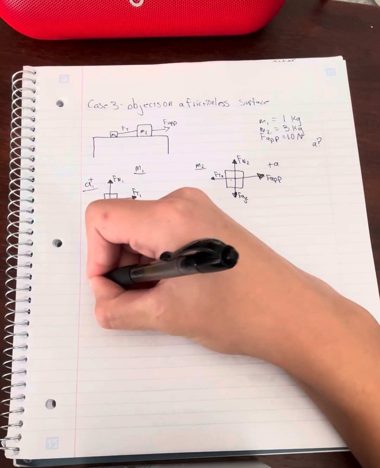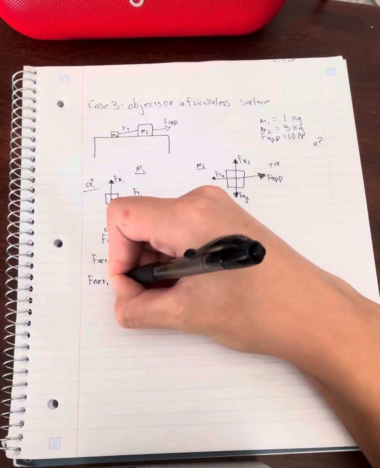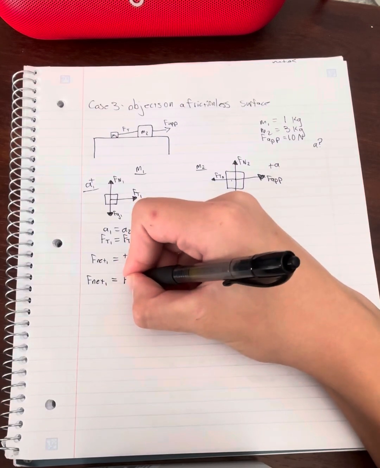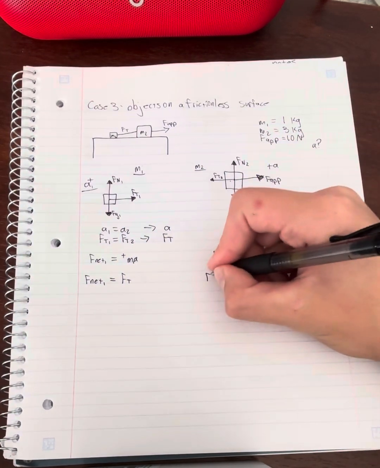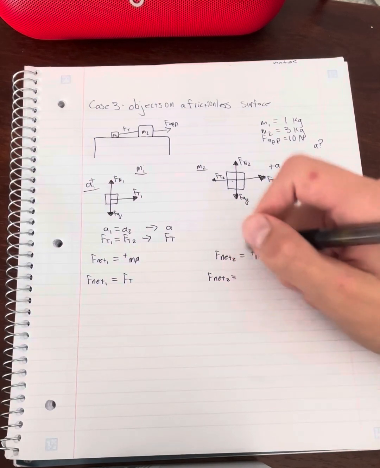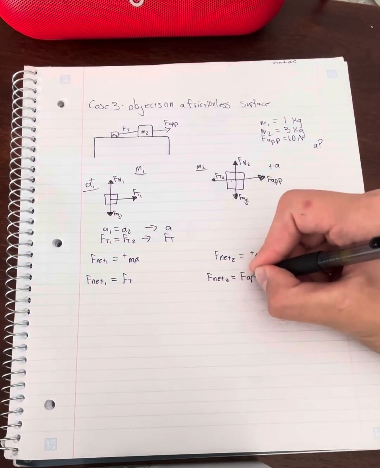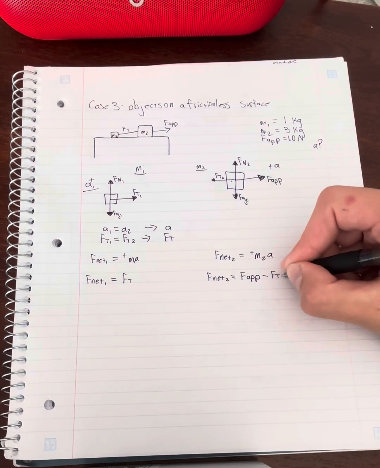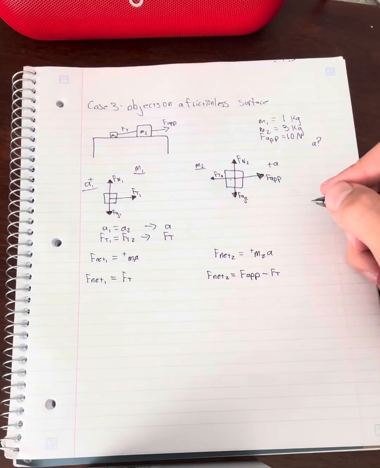So F net 1, that's just going to be the force of tension. And then F net 2, that's going to be the applied force minus the tension, force of tension.